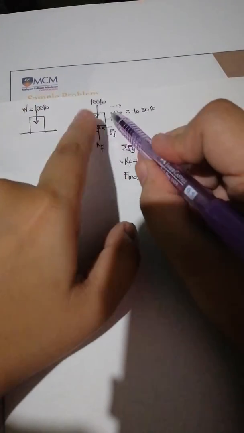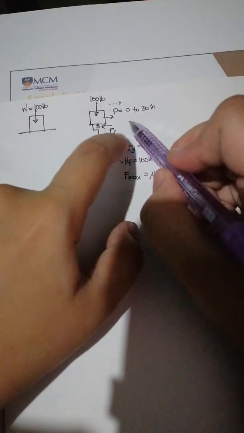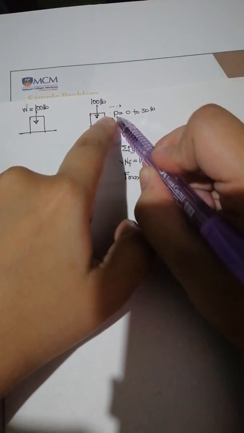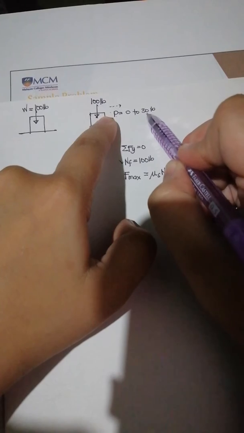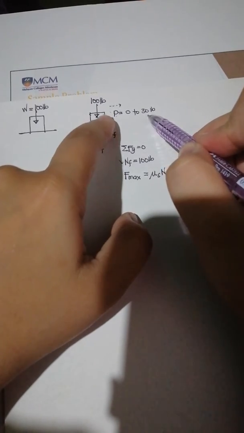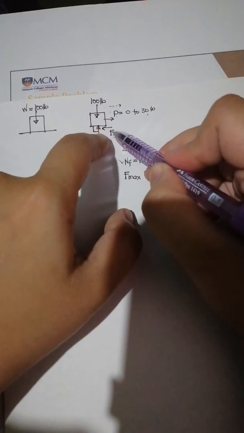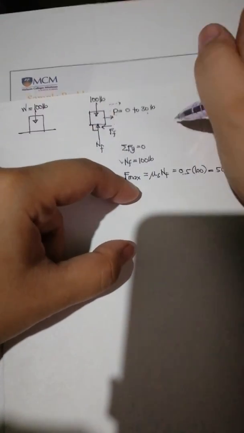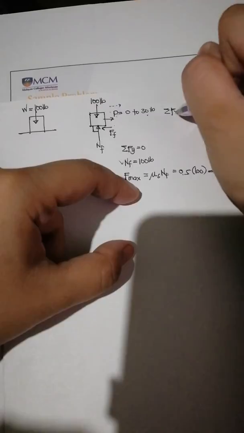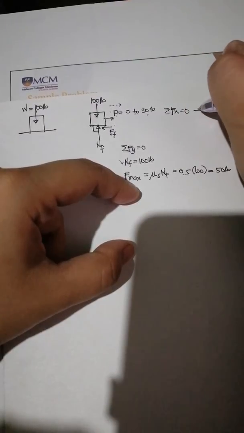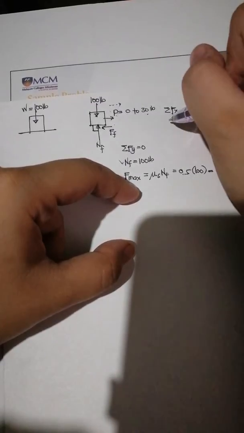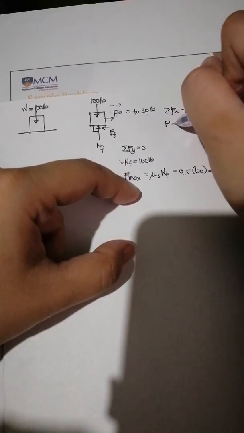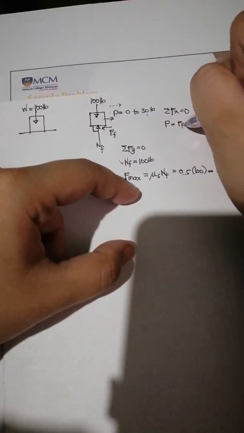Now, in the actual scenario here, the maximum value of P would be 30 pounds. Let's see if the friction force developed due to this force exceeds F maximum. If we sum up forces horizontally, assuming that it is static, then P would be equal to the friction force.